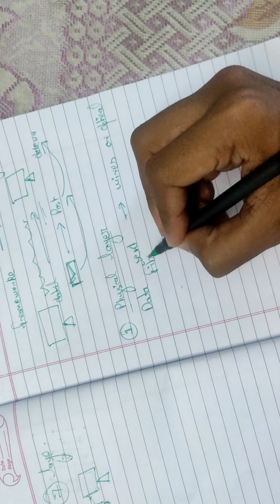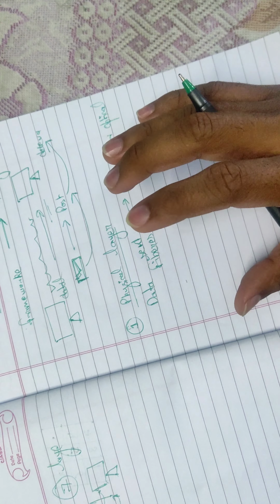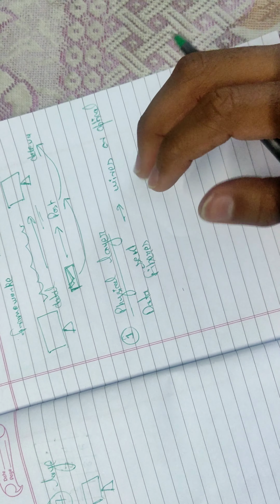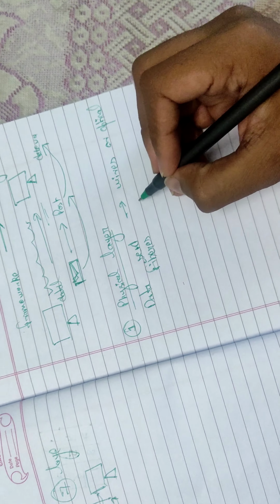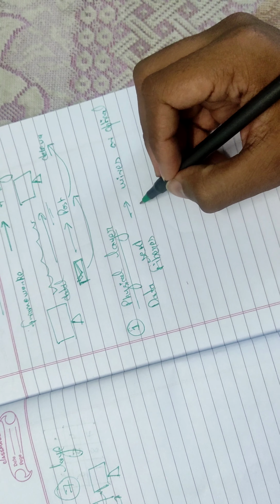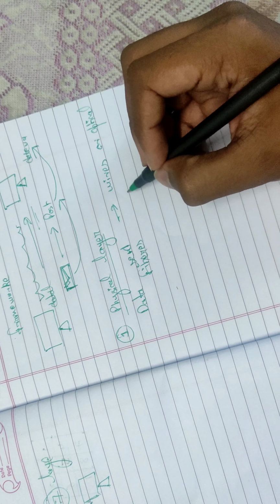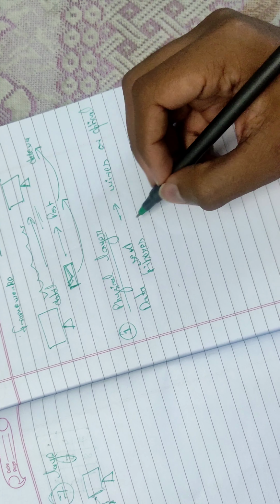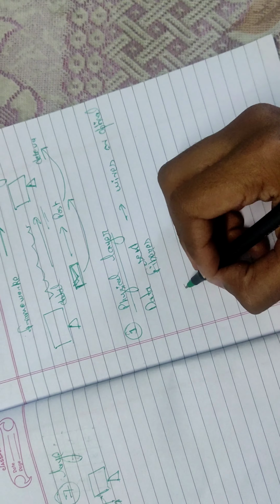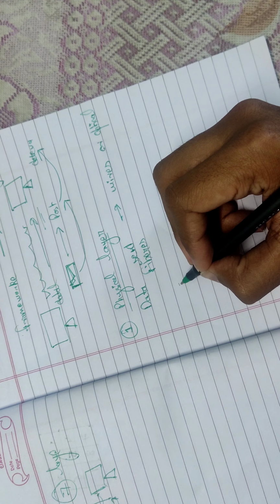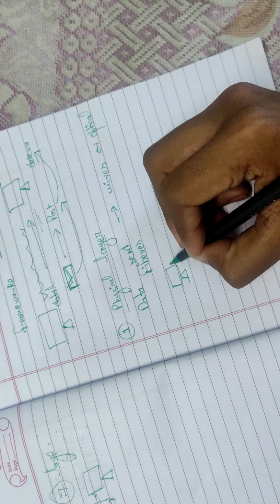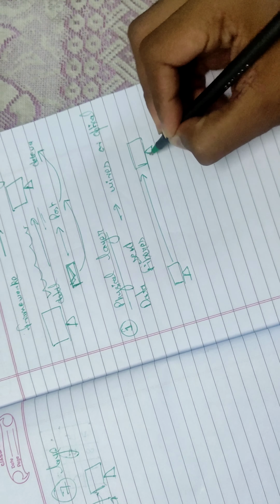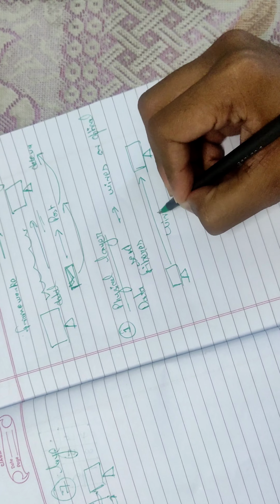I'll just explain the basic work of this physical layer so you can understand. I will not just write theory here and explain with definitions. So physical layer deals with the physical connection. Like there is one computer and this computer is connected with another computer through a wire.